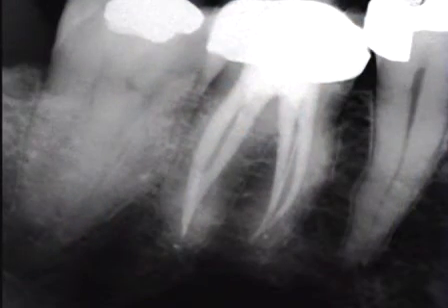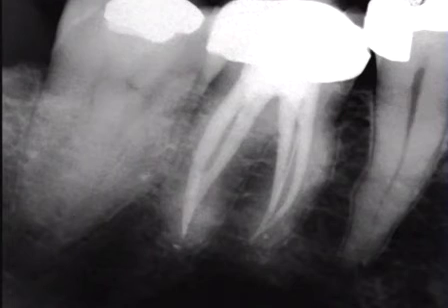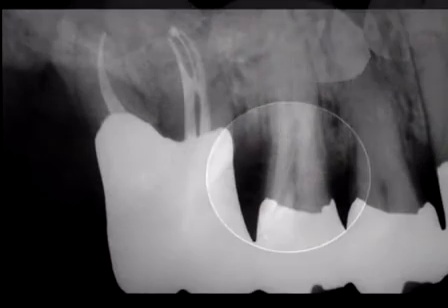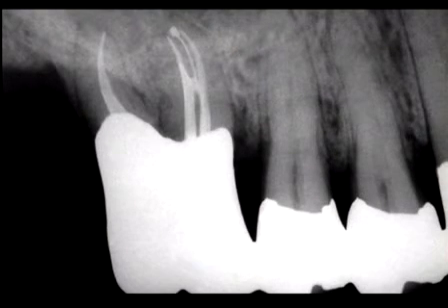The postoperative film demonstrates the pack. Notice the anastomosing between the MB and the ML systems in the mesial root and the restoration. When endodontics is properly performed, it's the cornerstone of restorative and reconstructive dentistry.